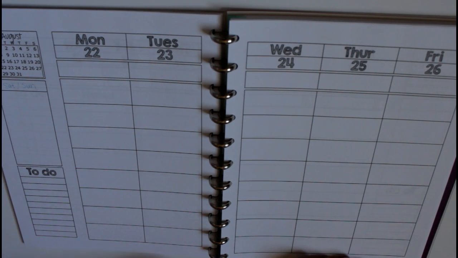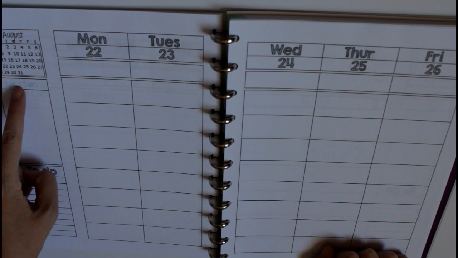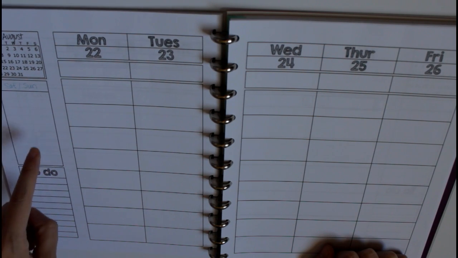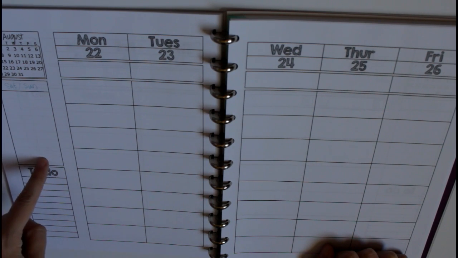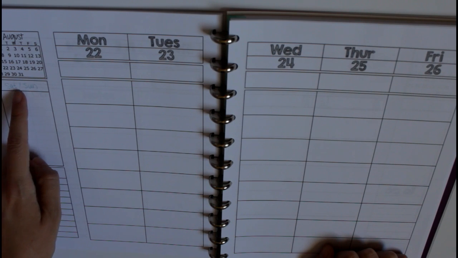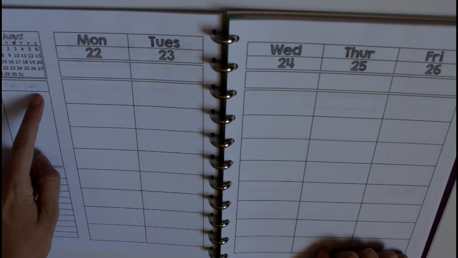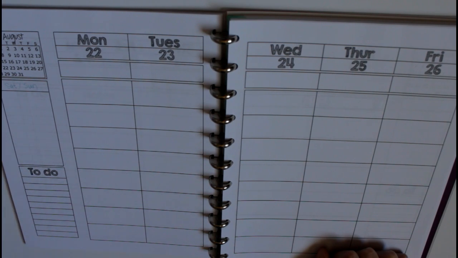But if you only need a little bit of space for the weekend, this box over here is again not labeled, so you could either use it for general notes or you can use this space as your weekend planning space, and you can even add in the dates yourself before you print if you want, or just label it as Saturday, Sunday, and then write in your plans over here.